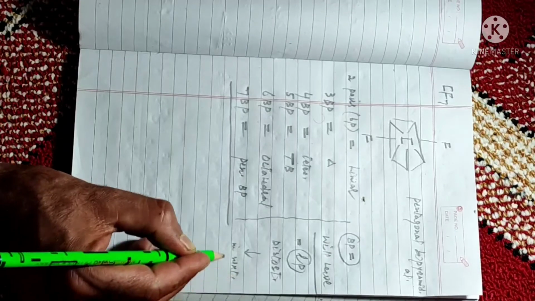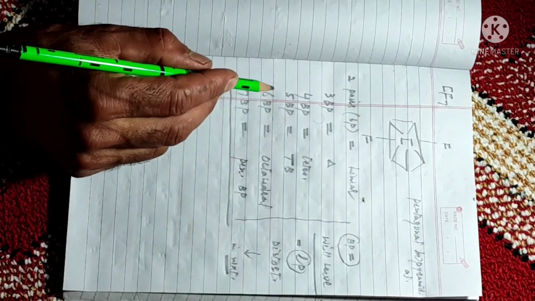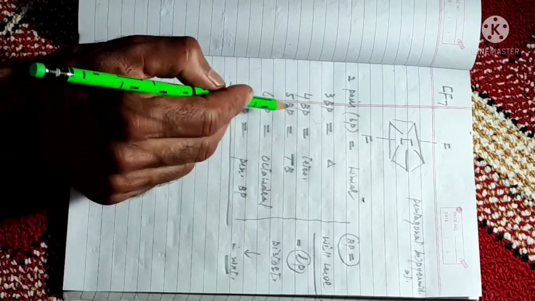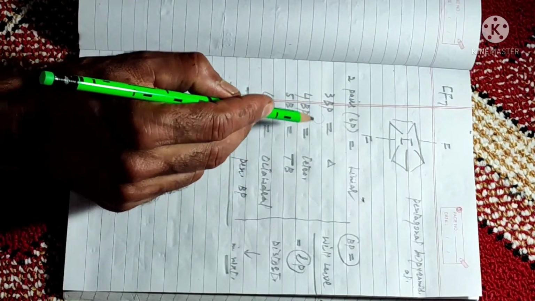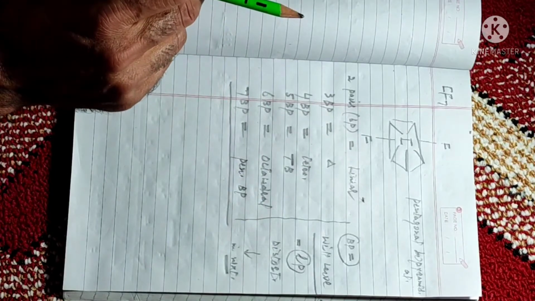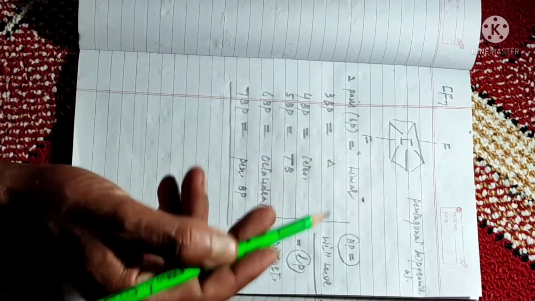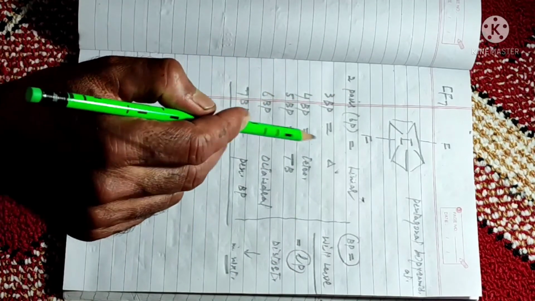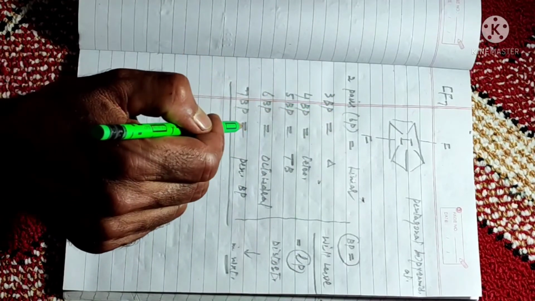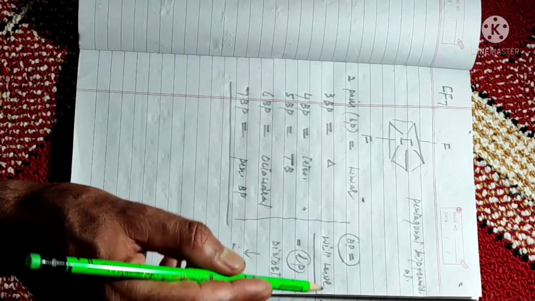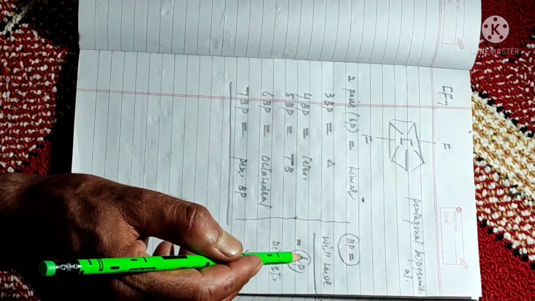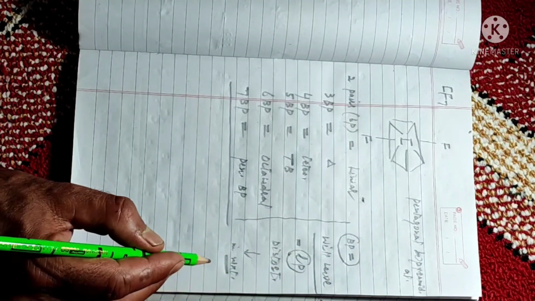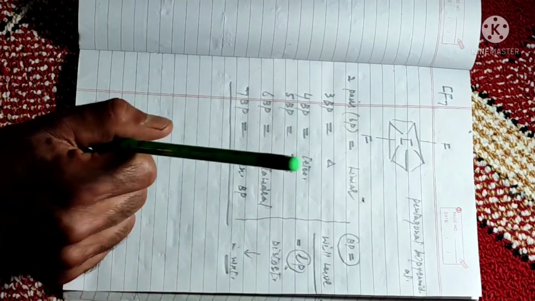So far you will cover this portion, that only those molecules having bond pairs around the central atom have regular shapes. These regular shapes are noted here. We will first of all remember these things. After that we will move to those molecules in which around the central atom there are bond pairs plus lone pairs. That will be done in the next video.